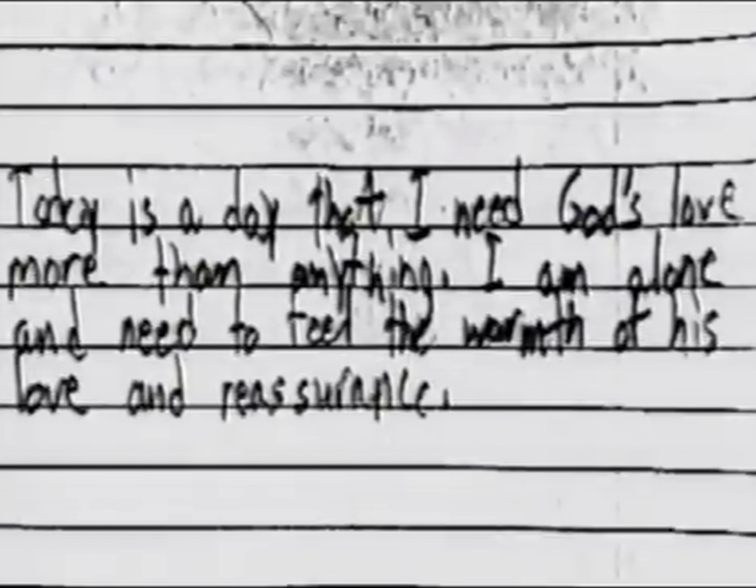I sure hope this series doesn't take place in a reality where Satan has usurped religion and became the central focus of all religious thought. His next entry reads, "Today is a day that I need God's love more than anything. I am alone and I need to feel the warmth of His love and reassurance."